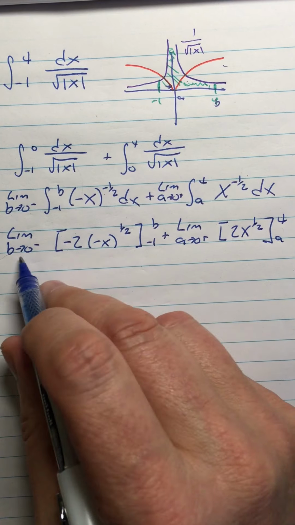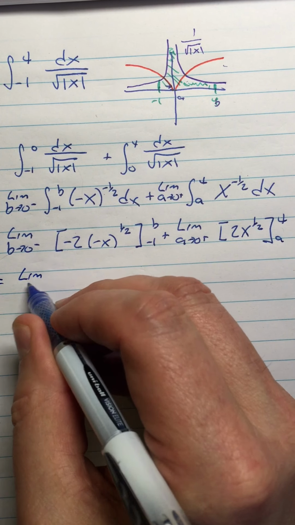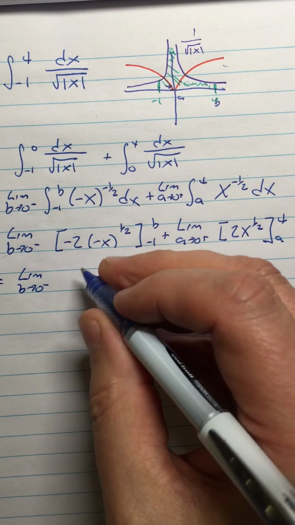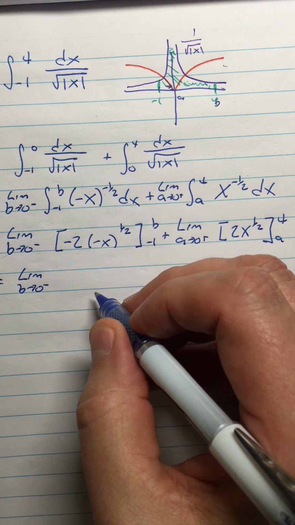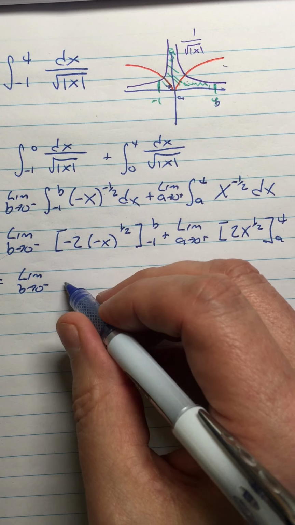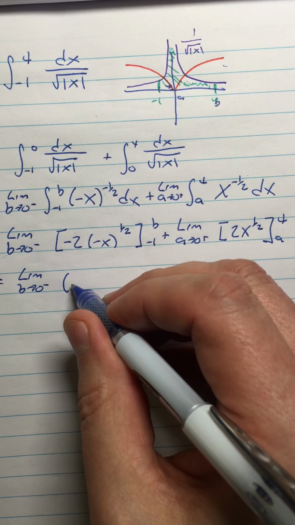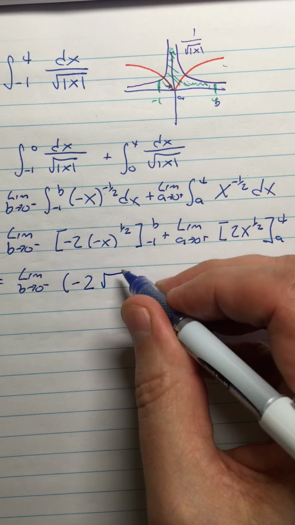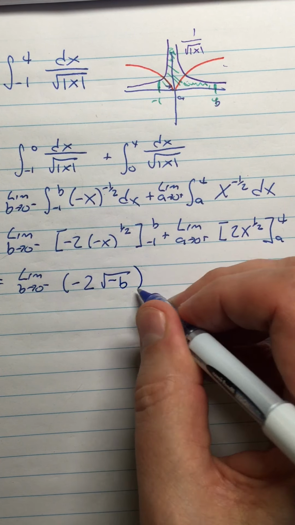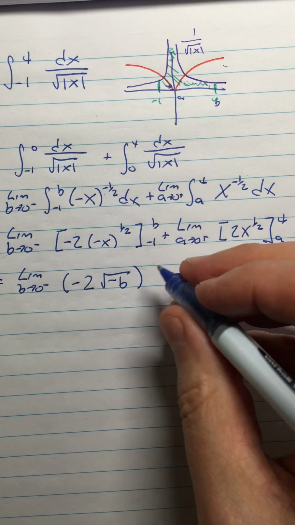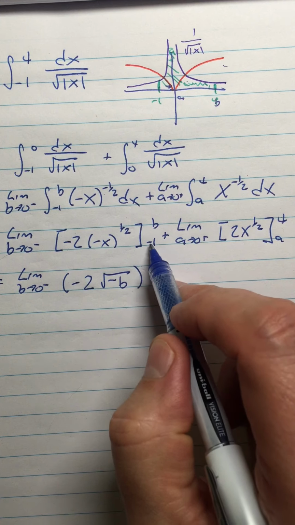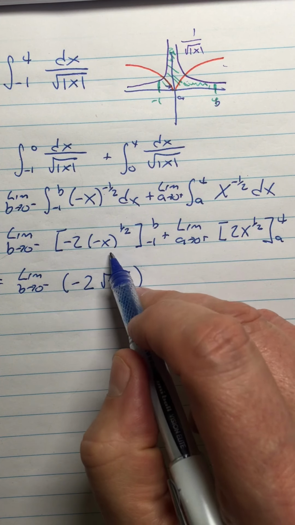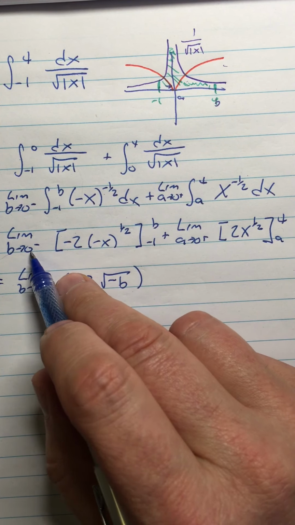When I put in the b, I'm going to have the limit as b approaches 0 from the left of -2 square root of -b. And then I'm still doing this with the upper limit. Now I'm going to go minus the lower limit. The lower limit is going to be a constant, so it's not going to need the limit.